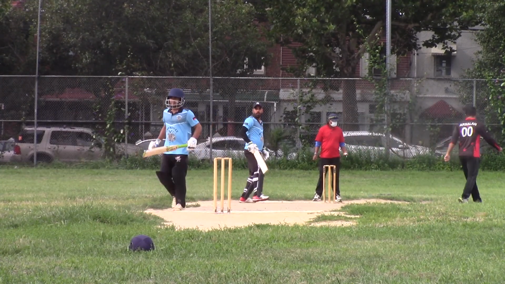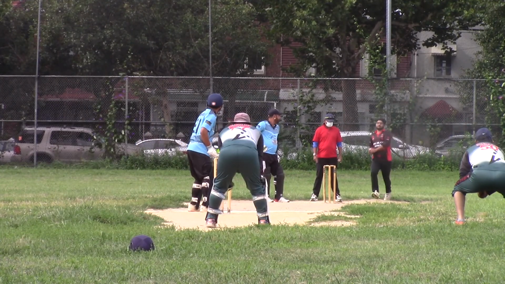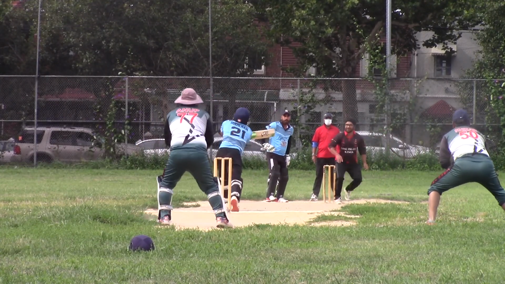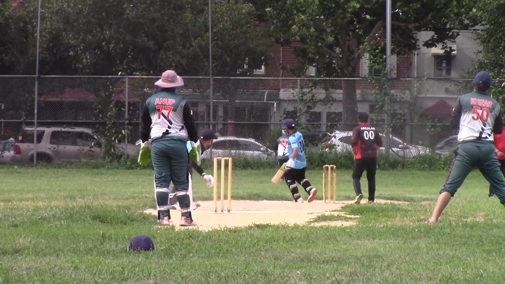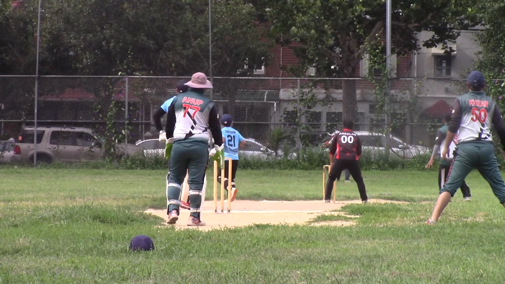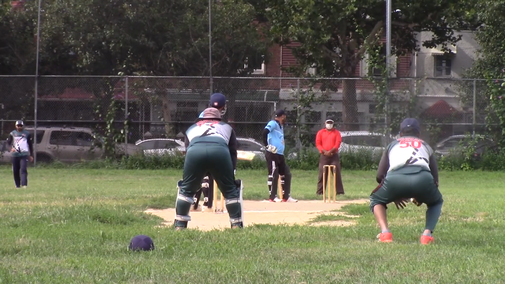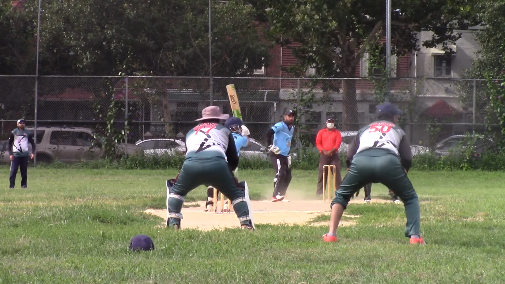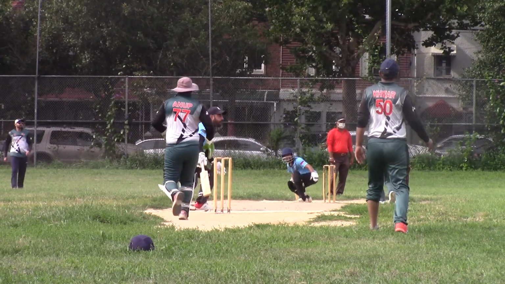Inside edge from Tanveer. He needs to settle down a bit. There was no run there. It was caught in a push there. Luckily, it didn't fall next to any fielder. That's the end of that over, as this one's now cut away from Tanveer.